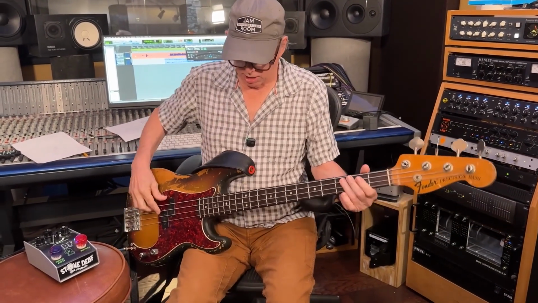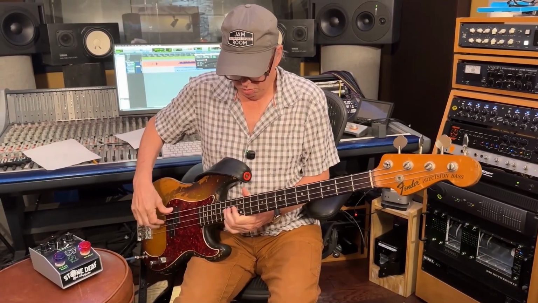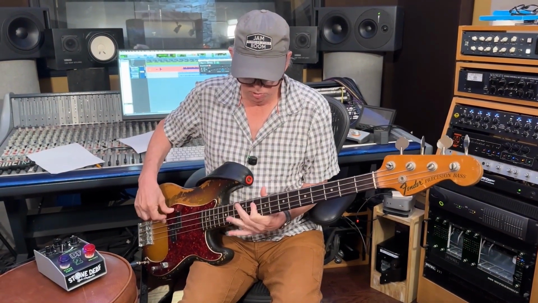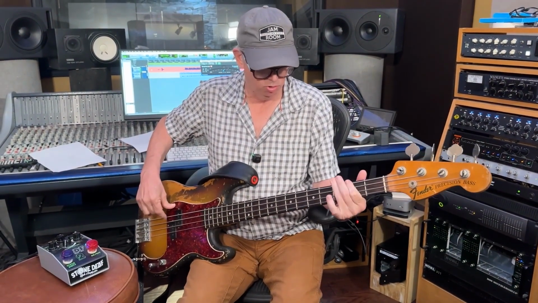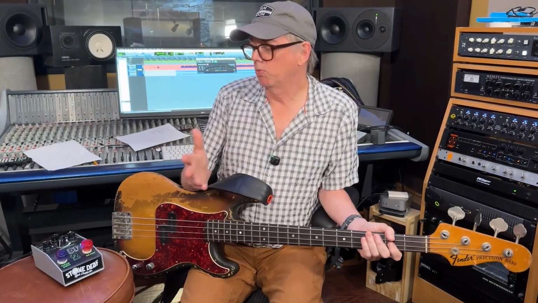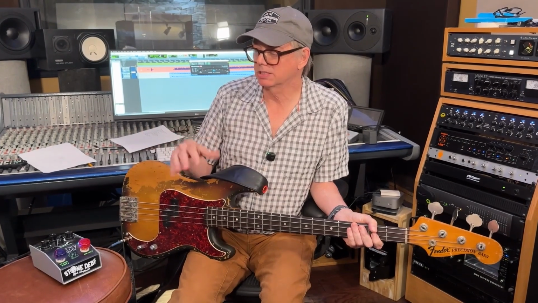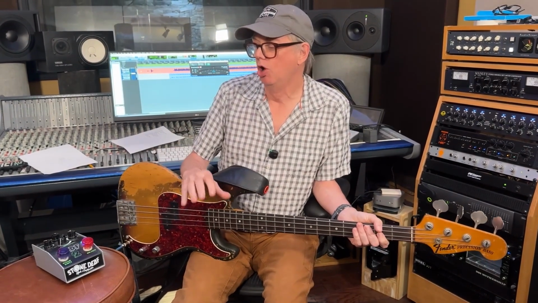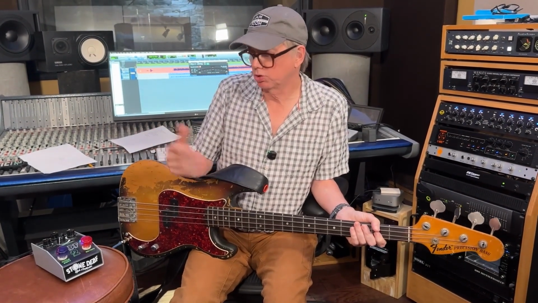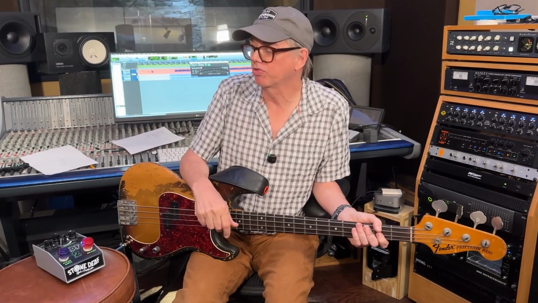And like a lot of fuzzes, this thing gives you a sort of synthy sound, which is always a lot of fun. And I think one thing that you always like to see in a fuzz pedal is, does it inspire you to write some different riffs or bass parts or guitar parts if you're playing guitar through the thing.